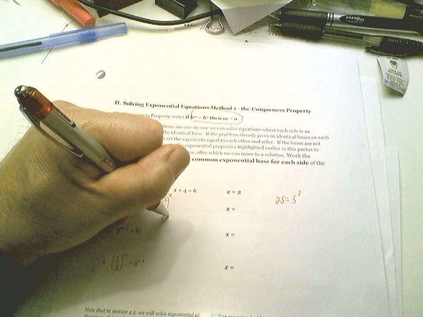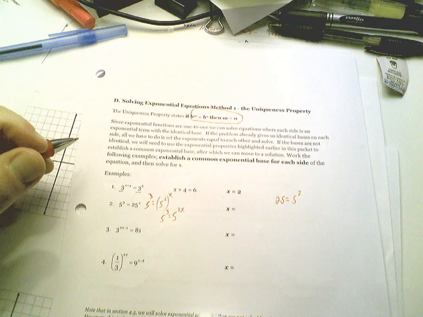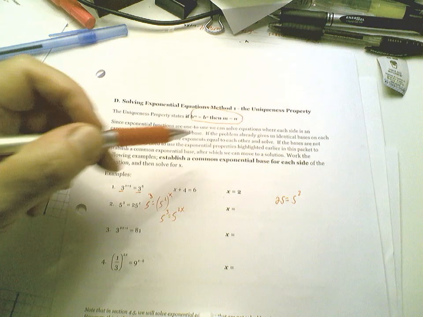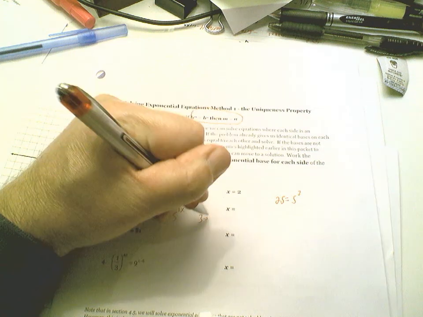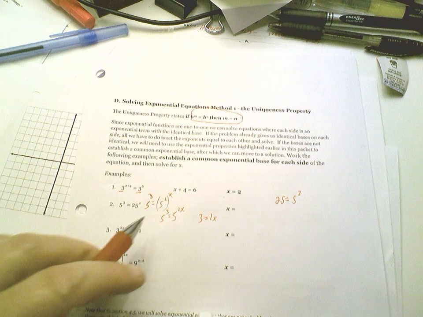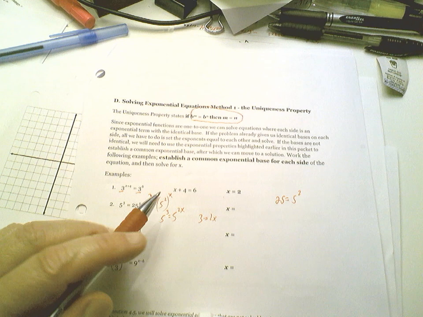Now I have the uniqueness property that I can use. I'm going to have 3 equals 2x. Again, same base, powers have to be equal, so 3 equals 2x, or x equals 3/2.